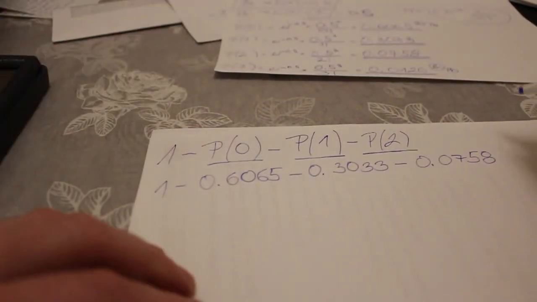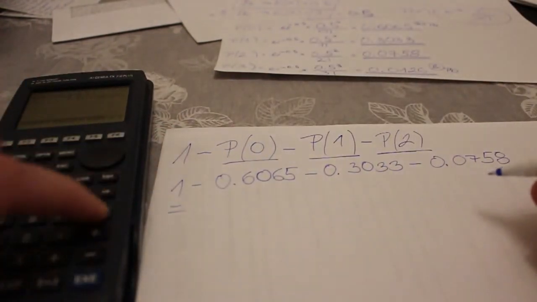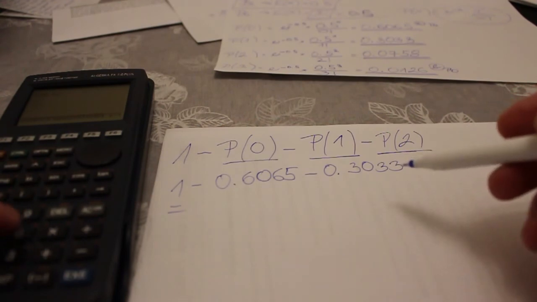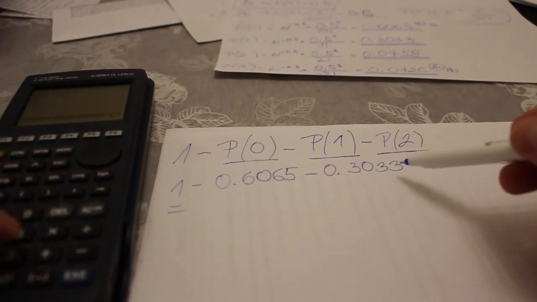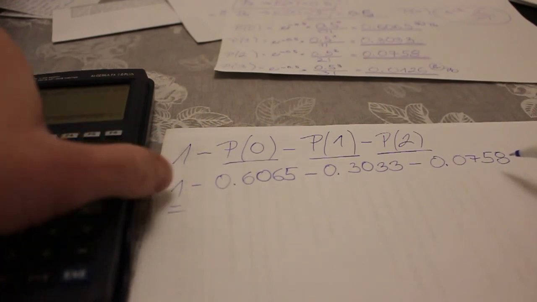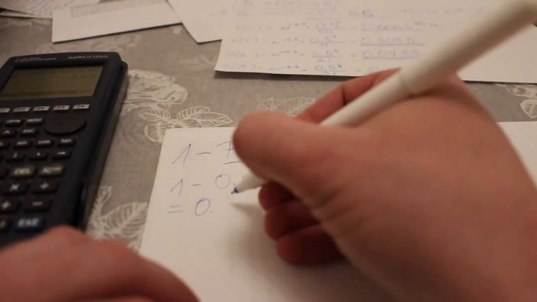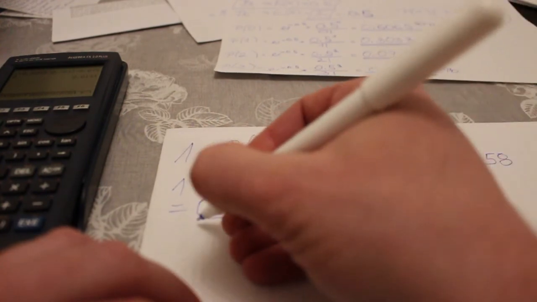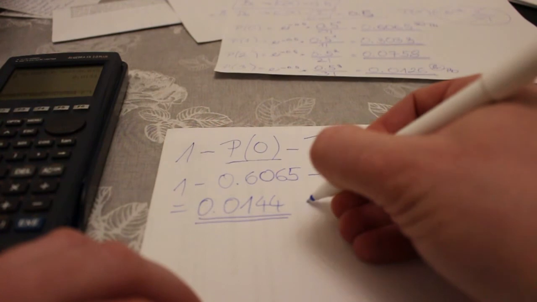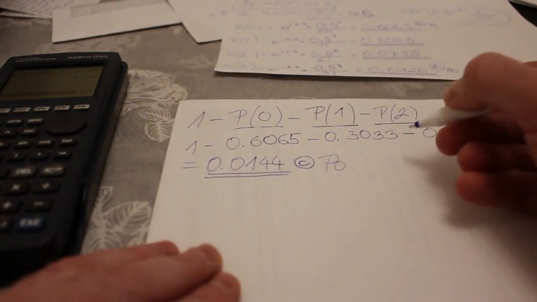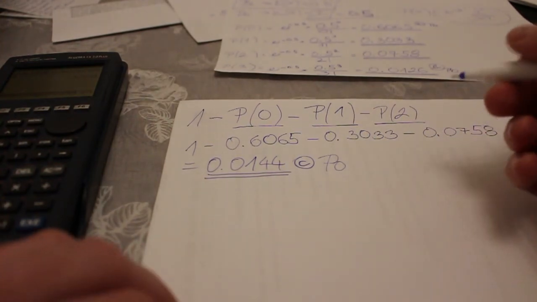Okay, so I will use the calculator. 1 minus 0.6065 minus 0.3033 minus 0.0758, enter. 0.0144. So this is response C according to Poisson probability distribution.